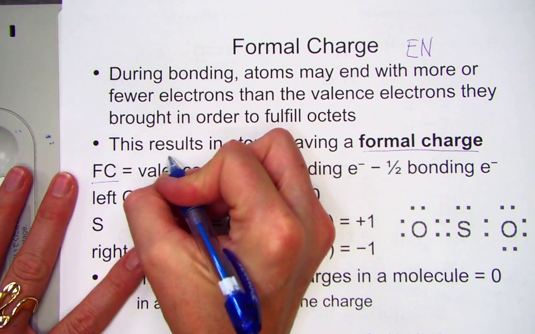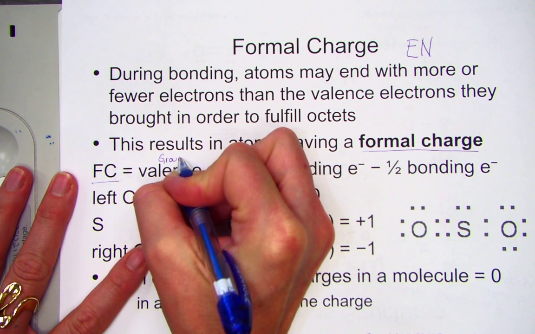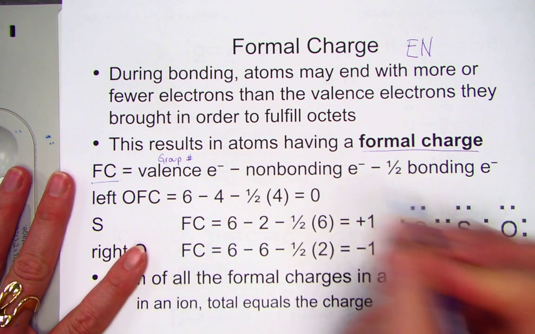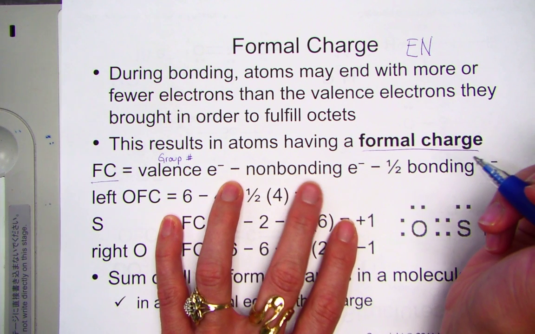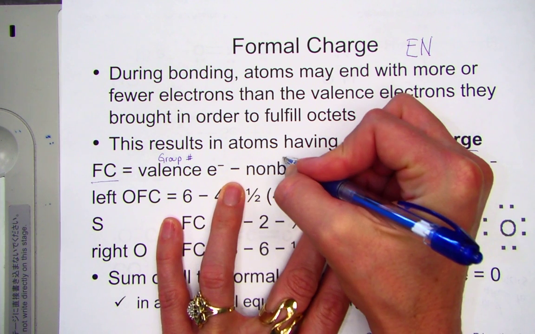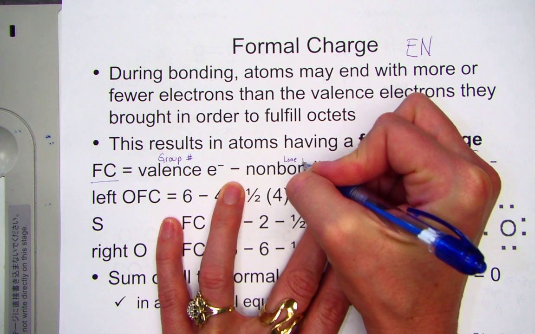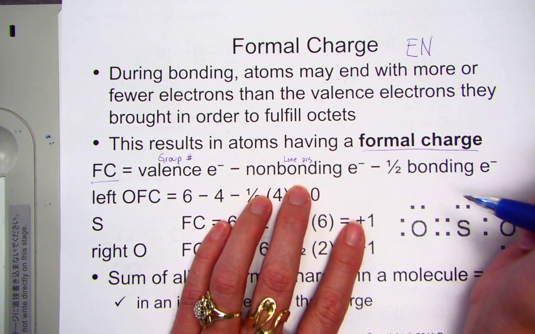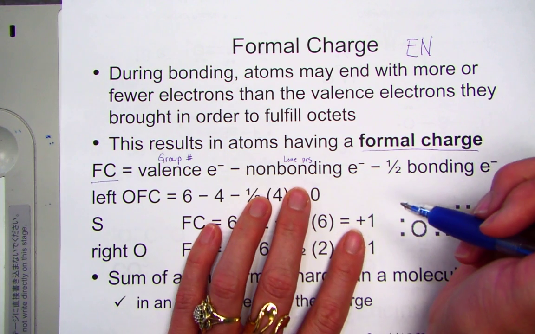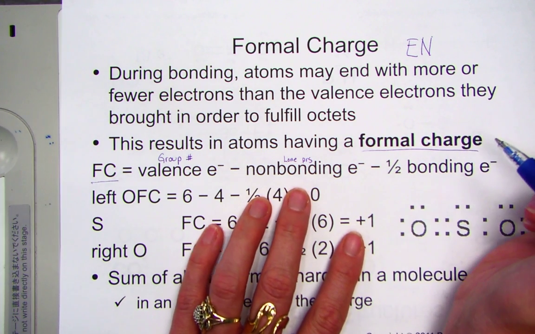The valence electrons come from what group number they're in. From that, we're going to subtract the non-bonding electrons. We often call those lone pairs. Each one of the electrons gets subtracted from the group number. Anything not bonded counts alone.